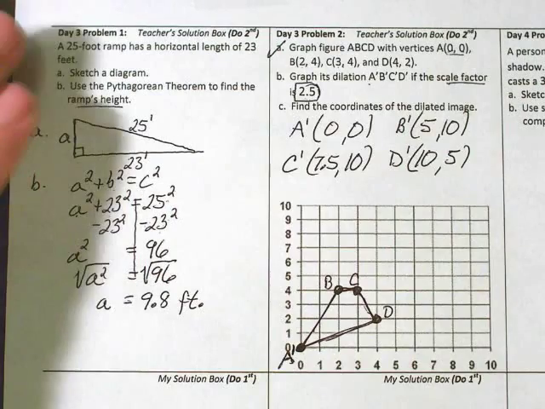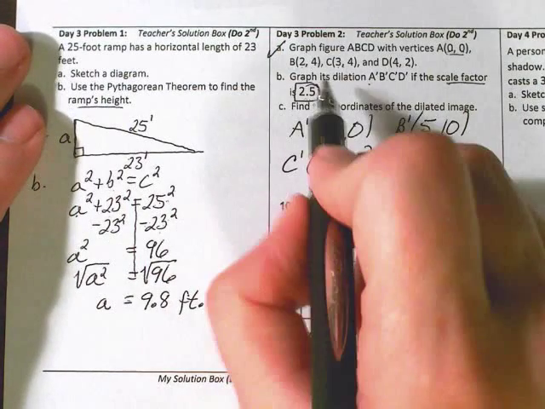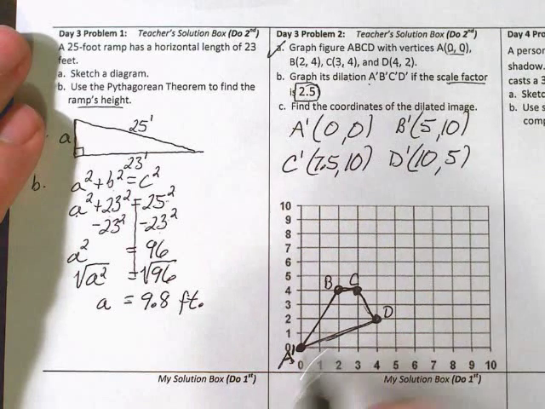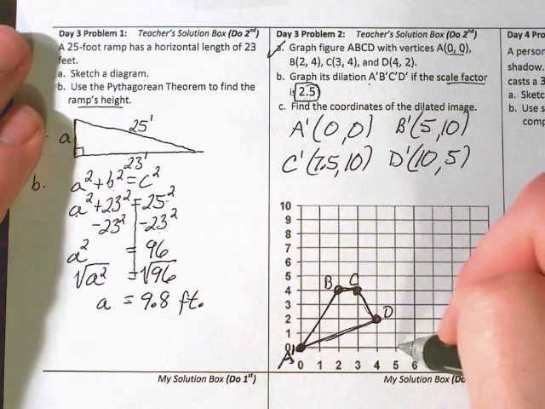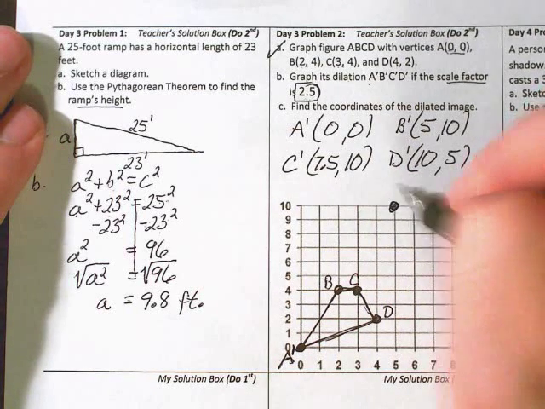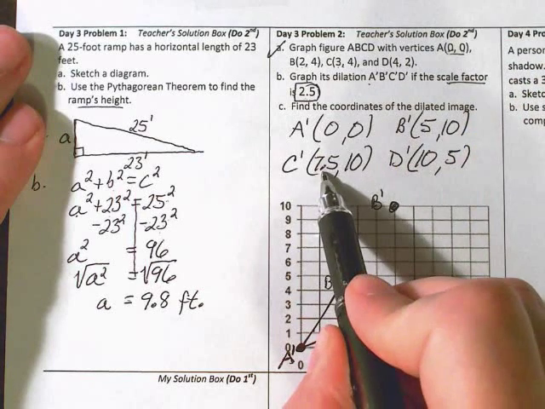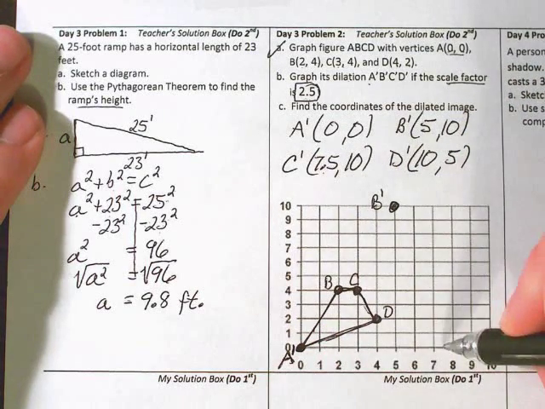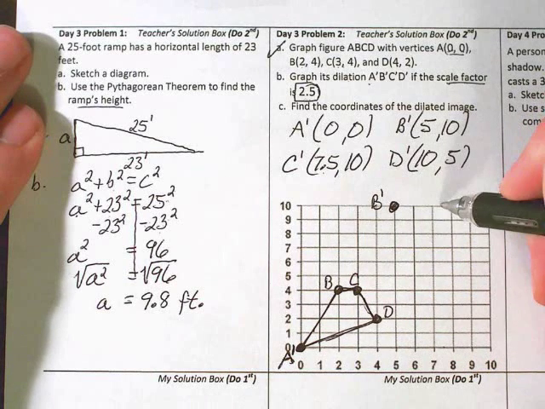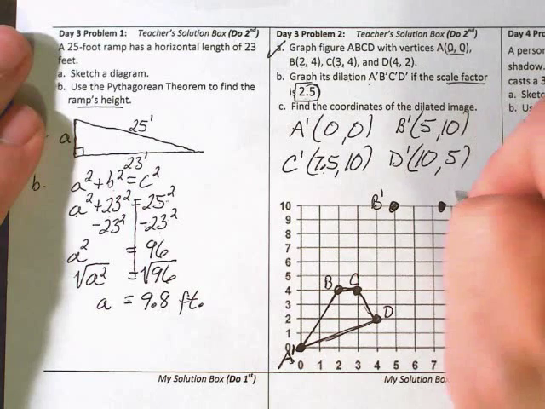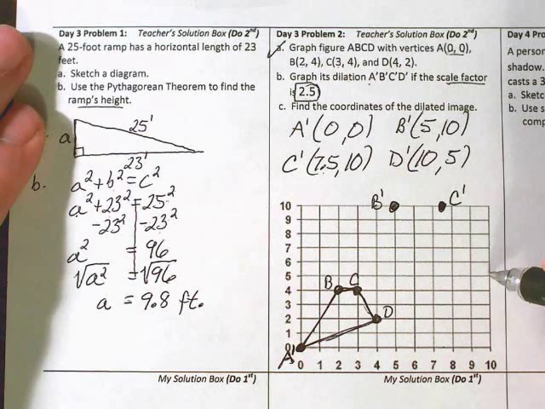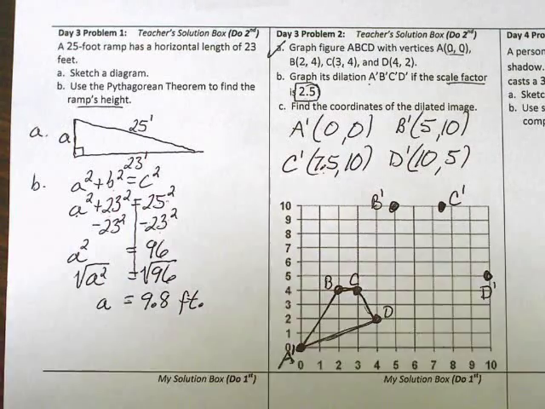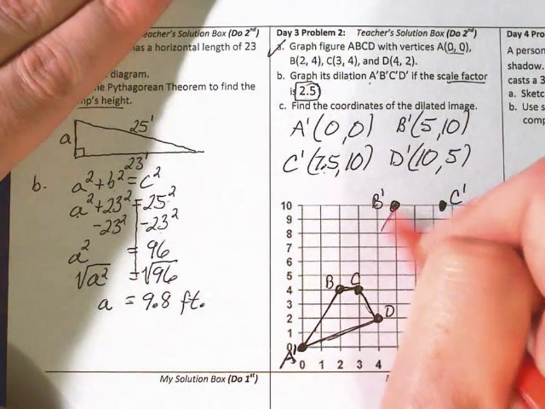And so these four ordered pairs will get us our dots that we need to create the dilation image. We've already figured out 0, 0, so now let's find 5, 10. Over 5, up 10, here is B prime. 7.5, 10, over to 7.5 and up to 10. Here is C prime. And 10, 5, over to 10, up to 5. Here is D prime. We can connect those dots together and that will create our four-sided shape.